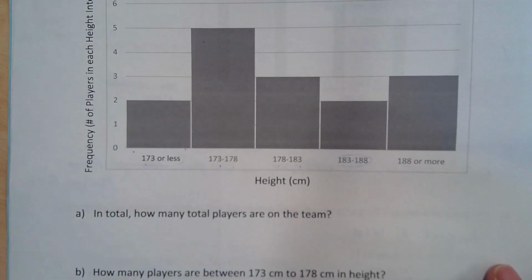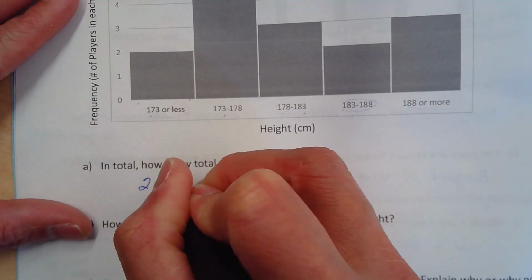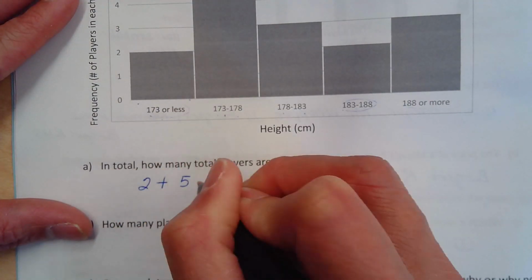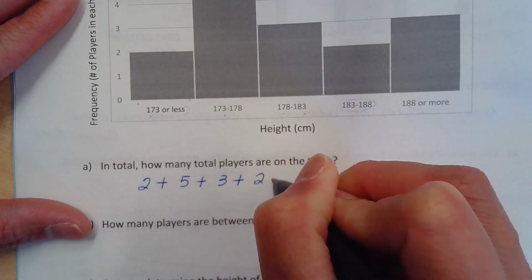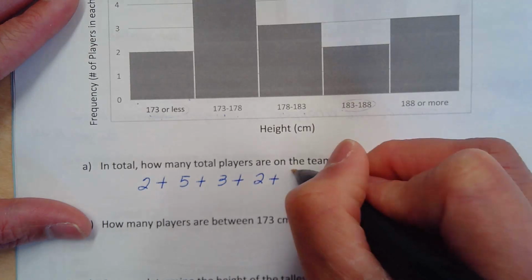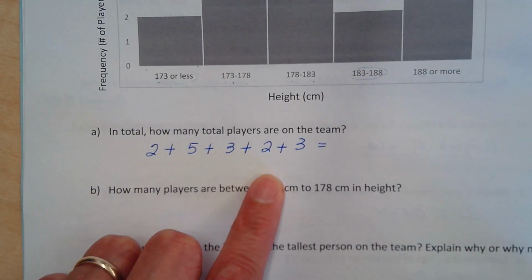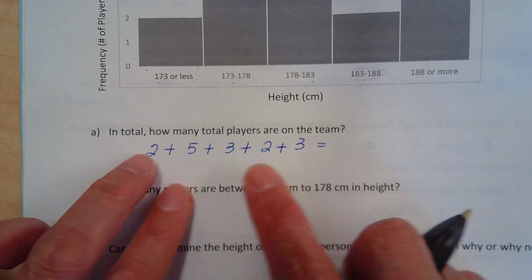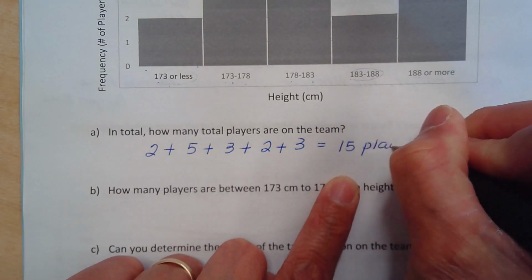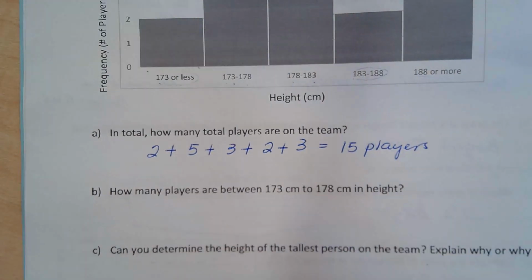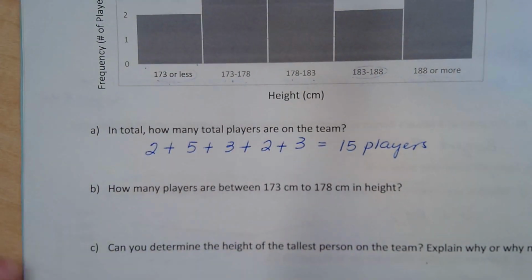And then 2, and then in the last category, there's 3. So how many total players? That's going to be 2 plus 5 plus 3 plus 2 plus 3. How many is that? 15. So 5, 10, 15. So 15 players. Awesome.